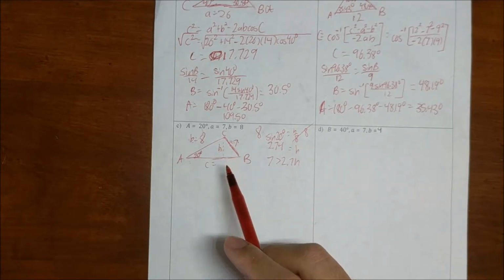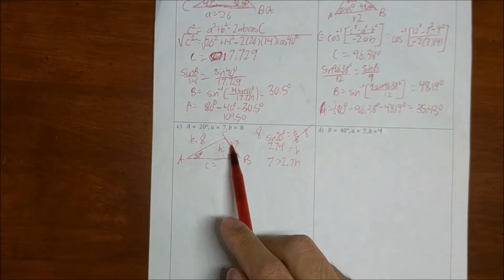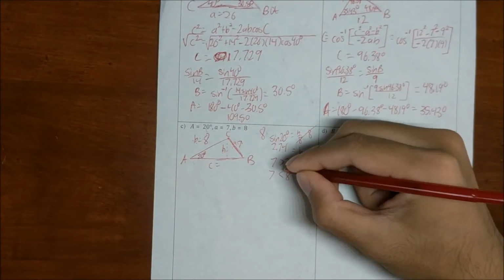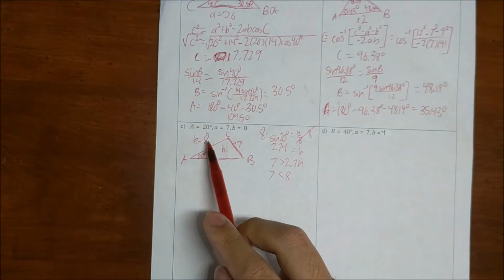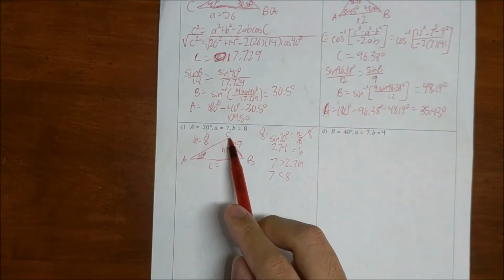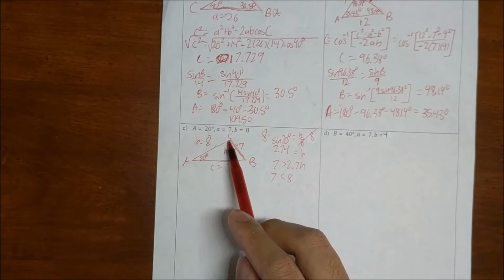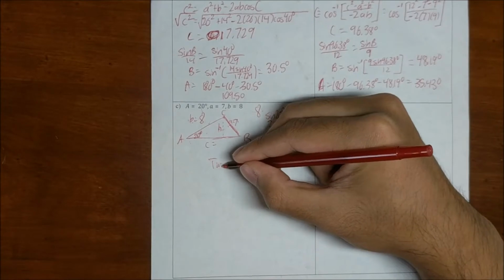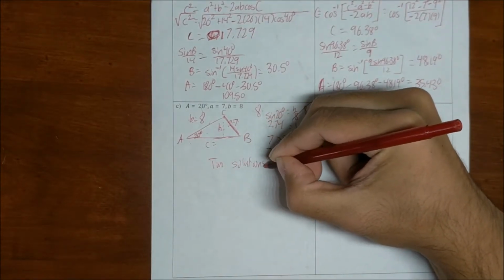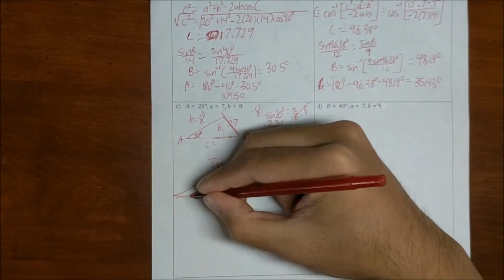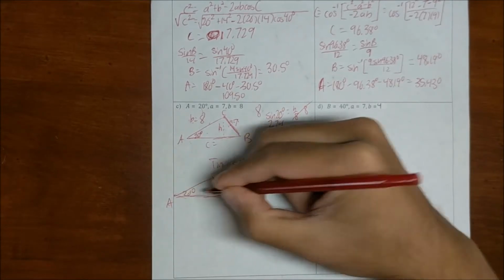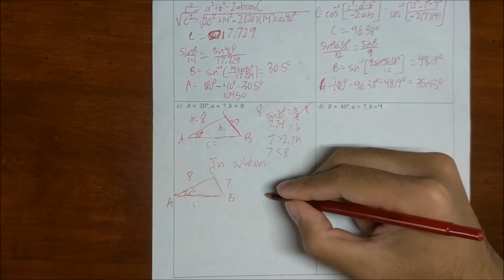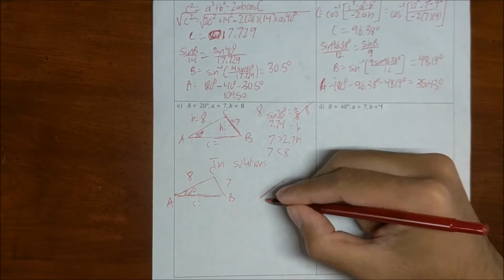But now I need to check the swinging arm against the other given side. So 7 is less than 8. The swinging arm is shorter than the other given side, which means it has room to both swing out and swing in. So this time there will be two solutions. One of them we know will be acute, and then the other one, B, will be obtuse.